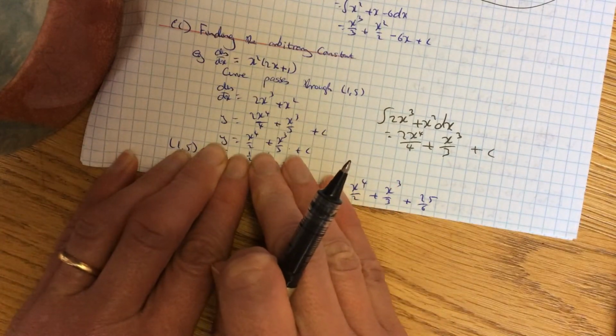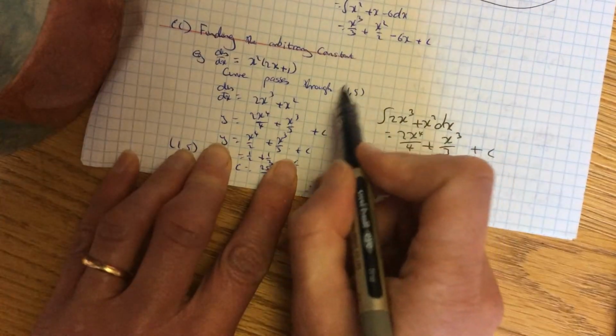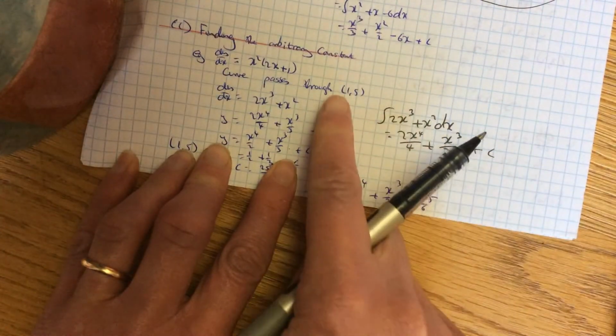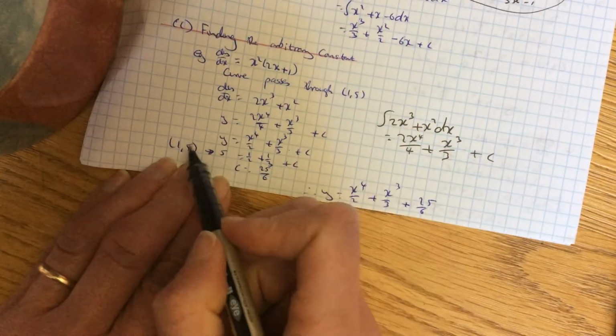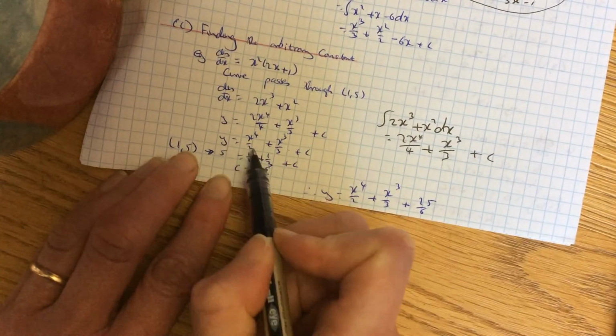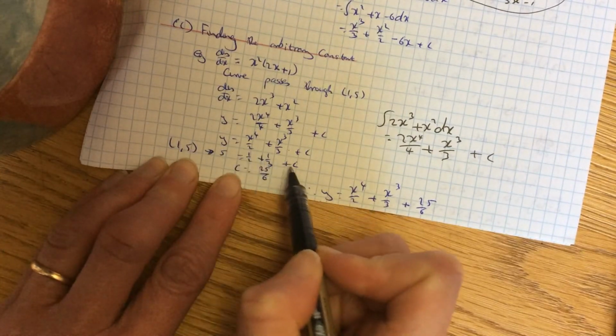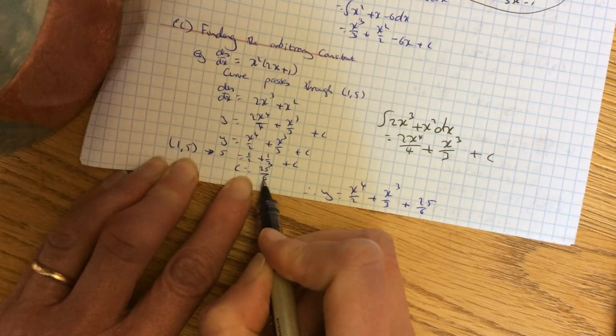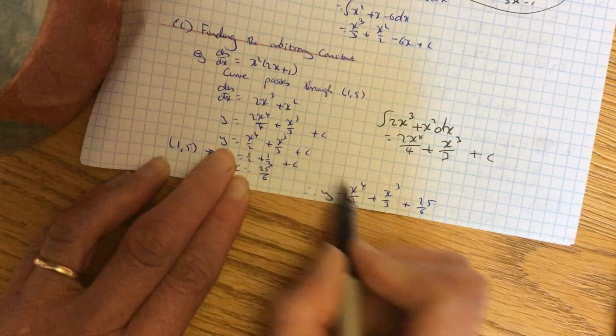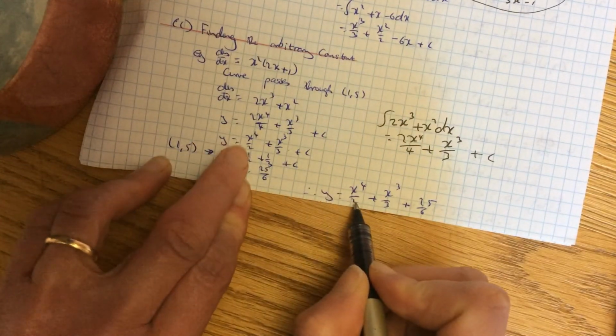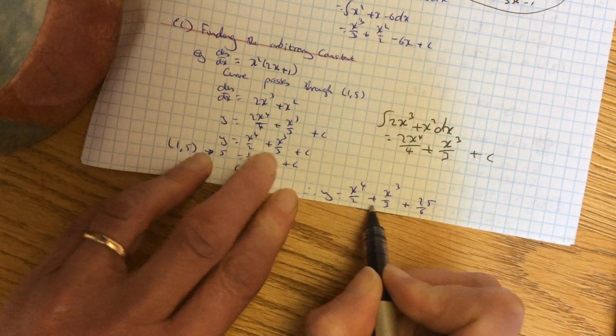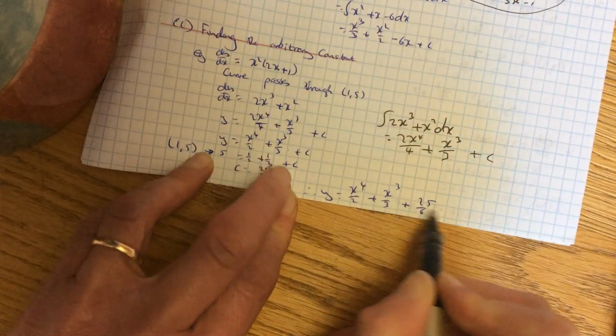That's normally where we'd finish it off, but you're told this curve goes through 1, 5. So when x is 1, y is 5. So just sub that in. So y is 5 when x is 1. And if you work that out, you'll get a value for c. So now you can rewrite your curve as y equals x to the 4 over 2 plus x cubed over 3 plus your c.